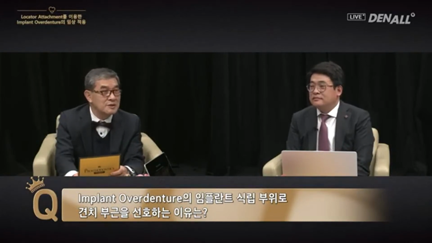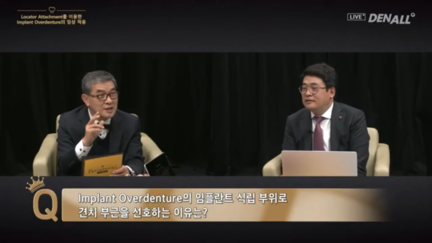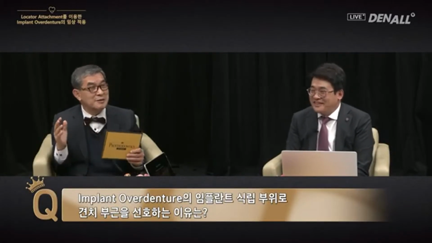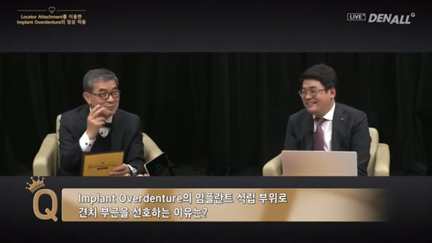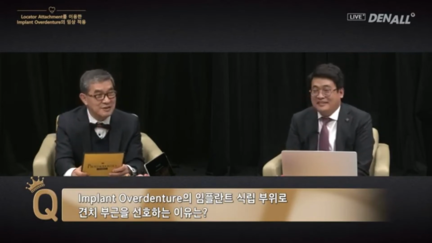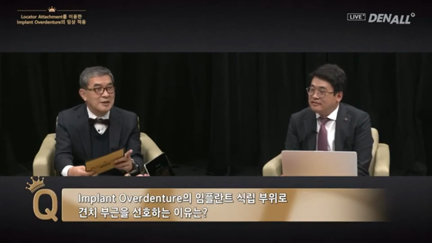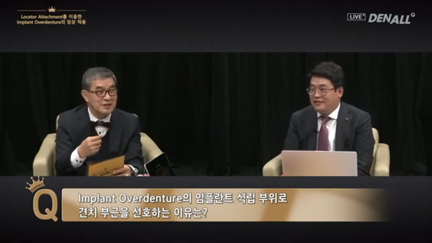Canine, yes, has a longer root. However, we came to the conclusion that canine had better bone quality. Canine is in the corner, and because it's under a lot of force, it became naturally stronger. That was the conclusion. You need to place in the canine to be able to put the clips on the bar type. I'm sure bar type is going to be addressed by another lecturer, and that is why I believe a lot of dentists prefer the canine. Thank you for asking your question.